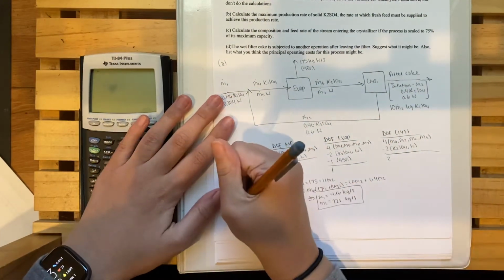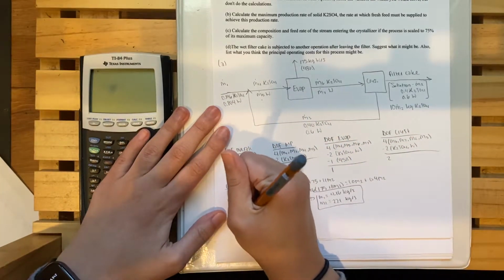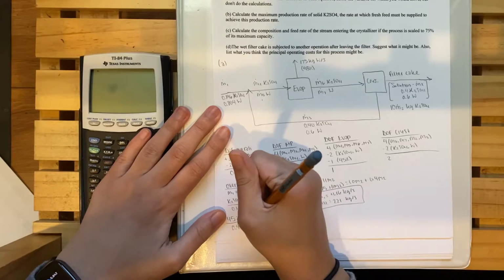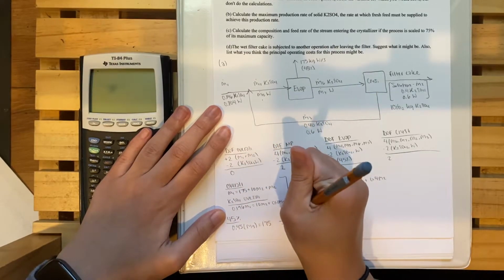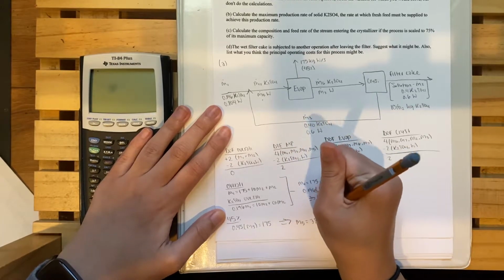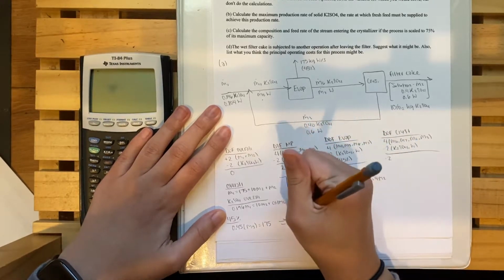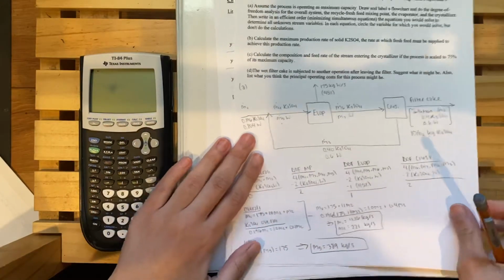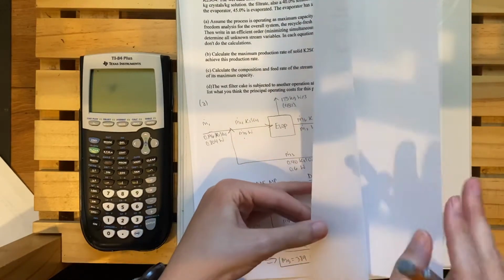Now, using the 45% information, we know that 0.45 M5 equals 175. Therefore, M5 is equal to 389 kilograms per second. Now, let me move on to the extra page that I included.